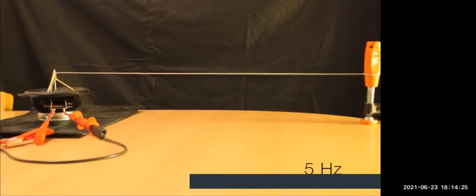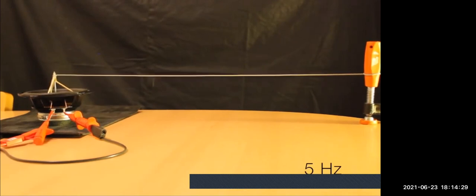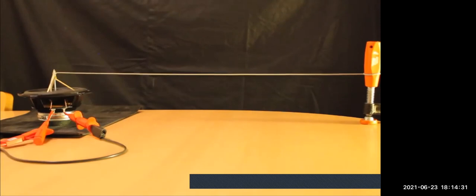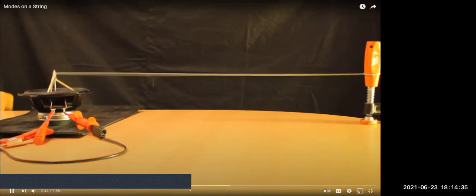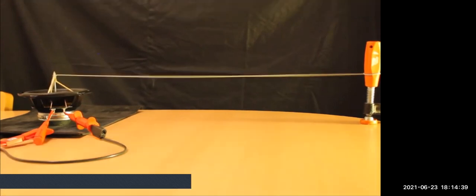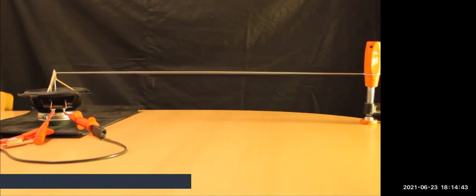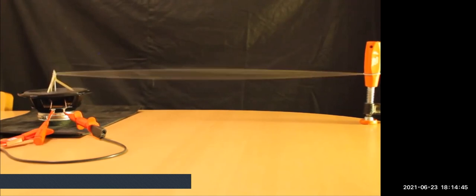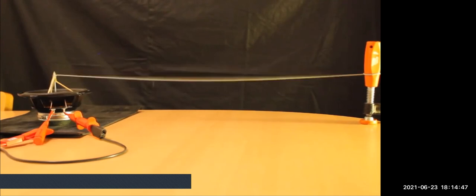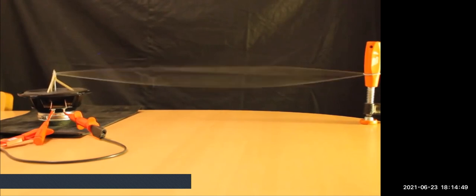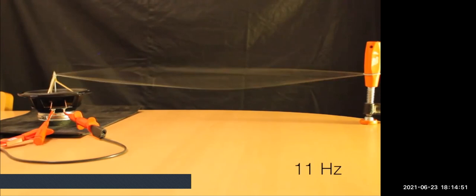So this is the whole system again. I'm now driving it at something like 5 Hertz, 5 times per second, and I'm going to increase the frequency bit by bit. This is maybe 6, 7 Hertz, up to 8, 9 Hertz. And suddenly you'll see when we hit 11 Hertz, which I've already found out to be a magic number, what will happen is that the string will suddenly behave differently. This is 10 Hertz, and this is 11 Hertz right here. So you can see now, we'll freeze this.